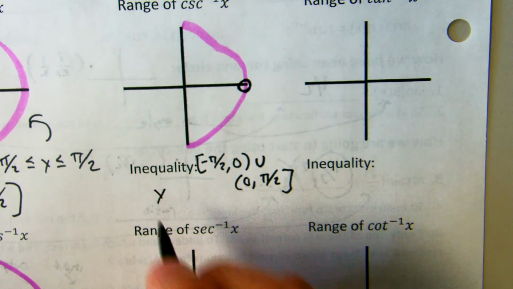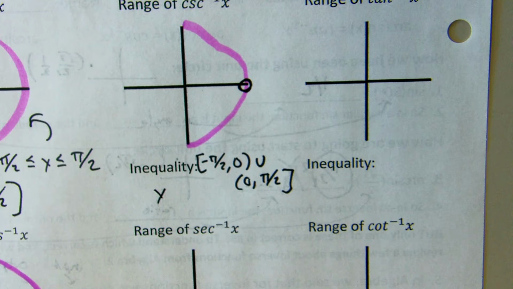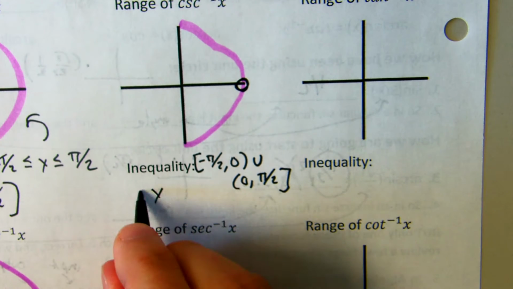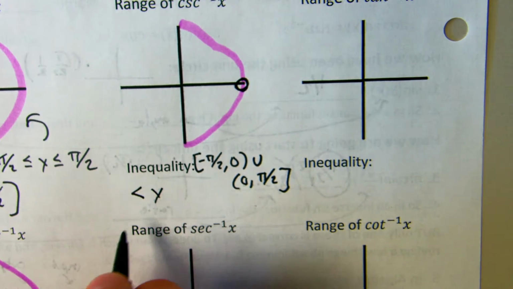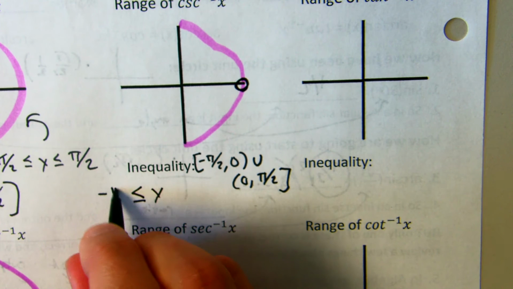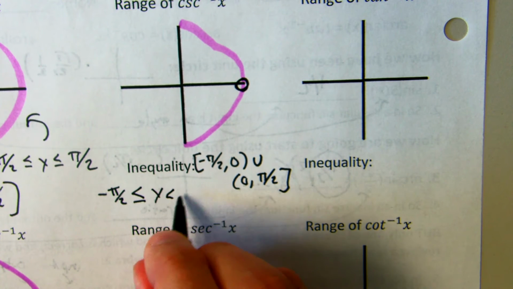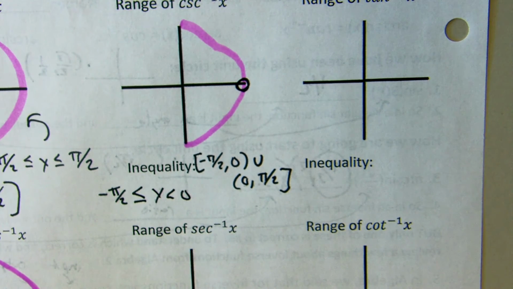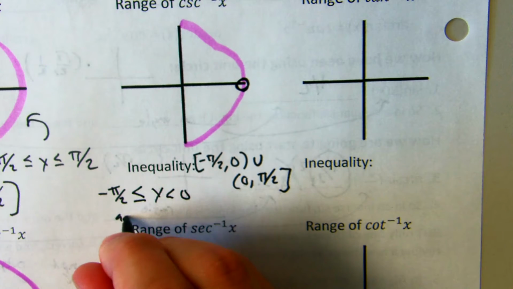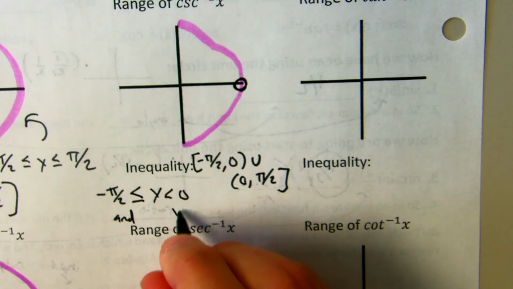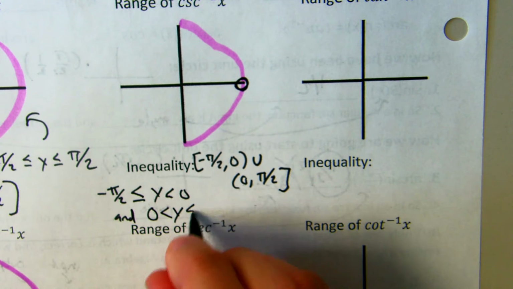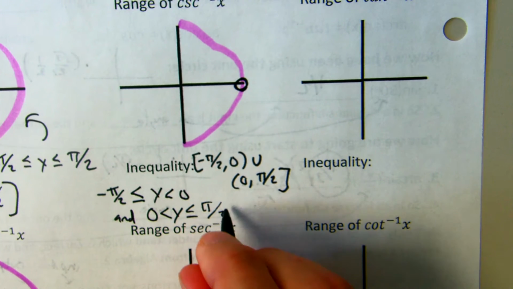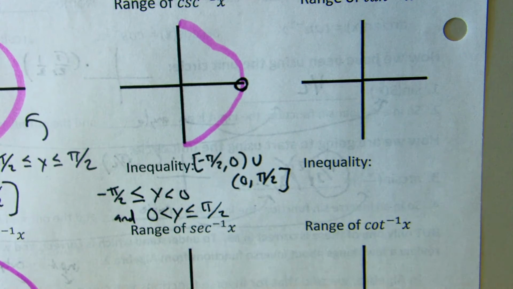Inequality notation, you'd have to say, I don't really like inequality notation, but y is greater than or equal to negative pi over 2, but less than 0. And also where y is greater than 0, but less than or equal to pi over 2. Inequality notation is kind of a thing.